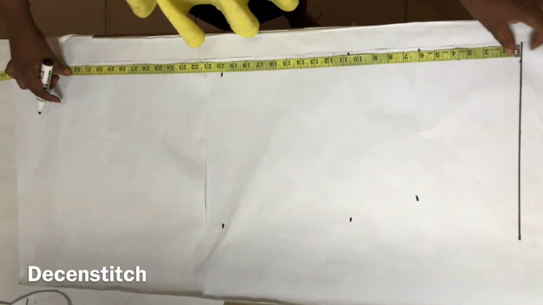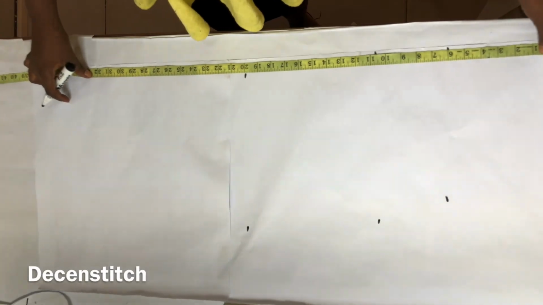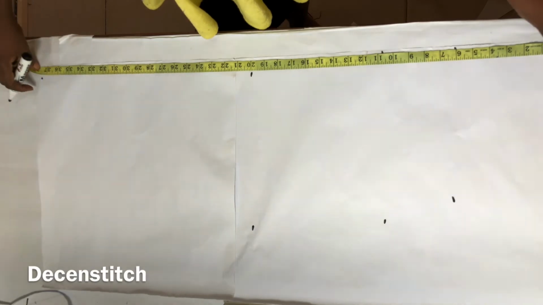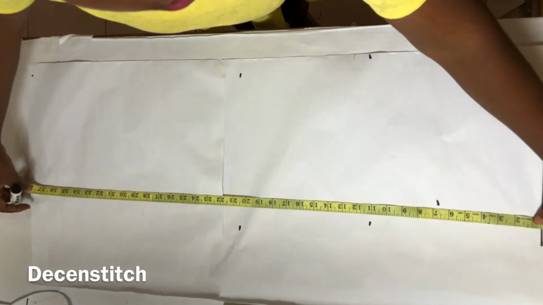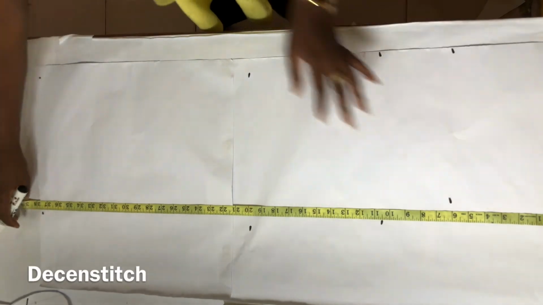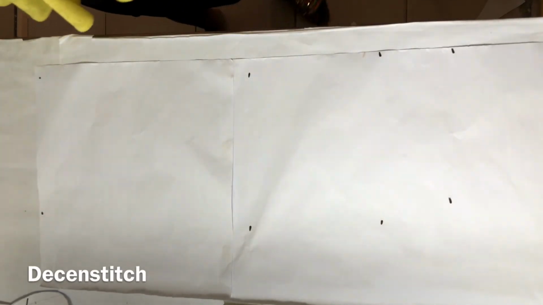That is 37.5. I'm going to connect my dots using my ruler.